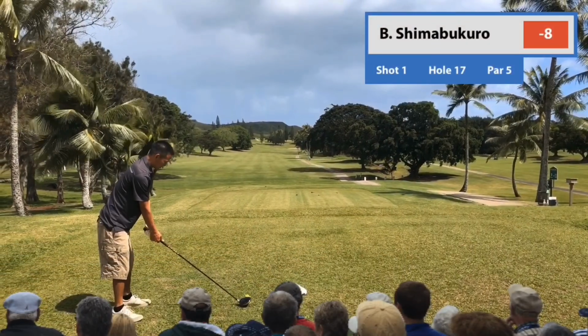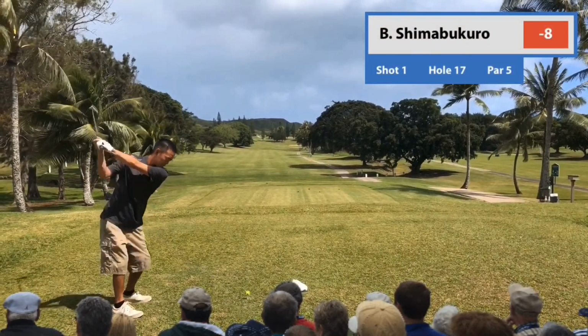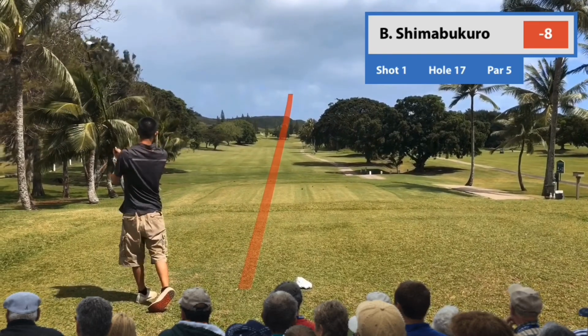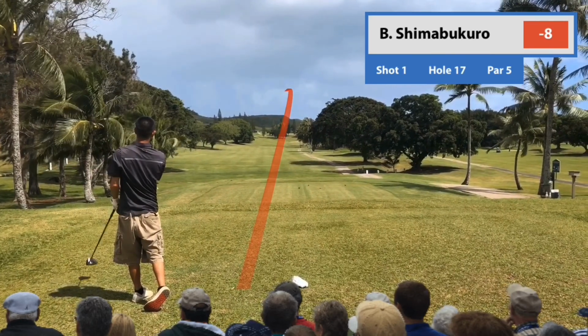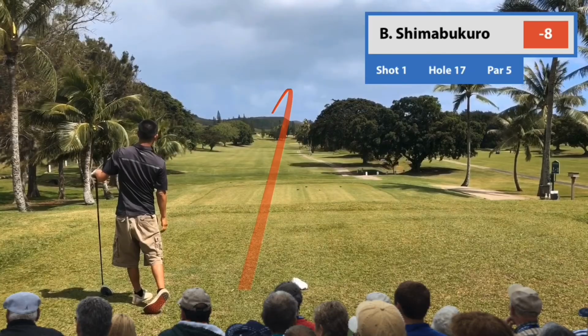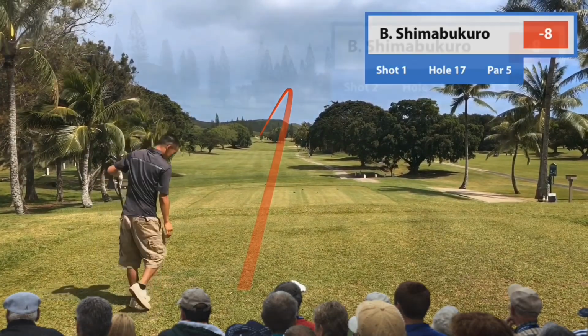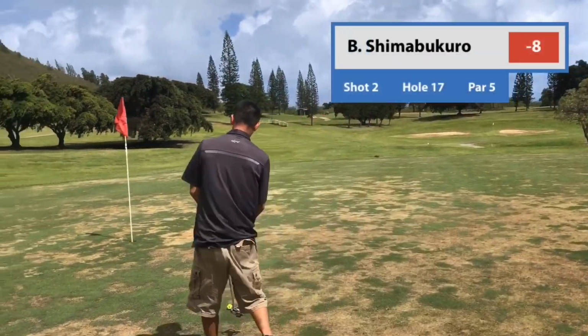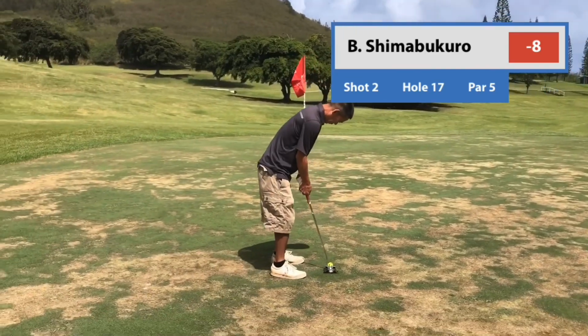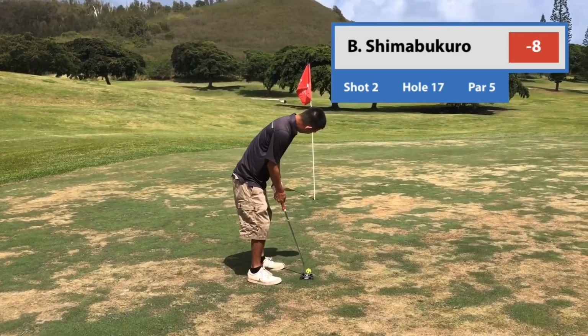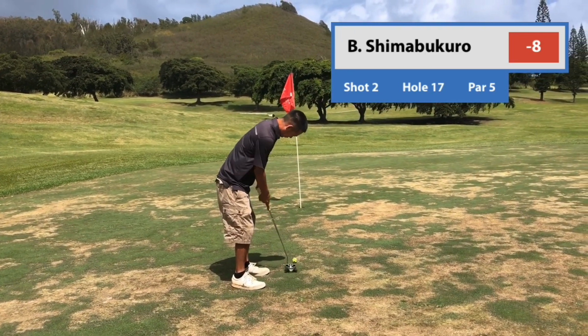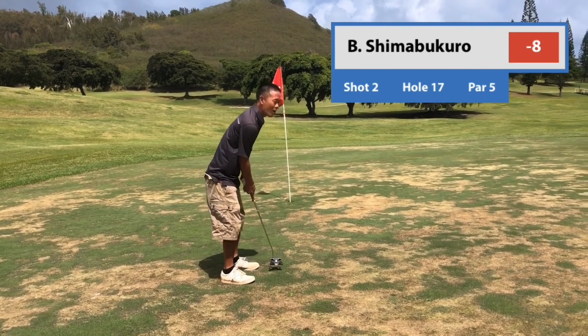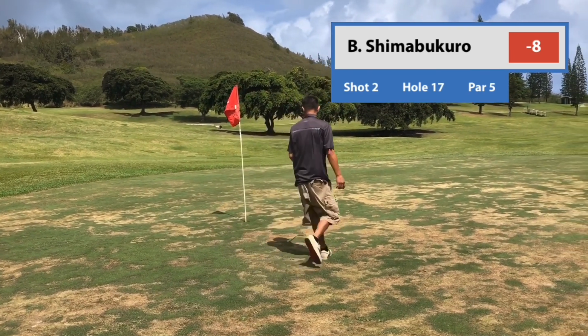All right, here's our leader, Bruce Shimabukuro at minus 8. Wow, what a shot. Oh my God, this might reach the green on a par 5. Are you kidding me? All right, here's a putt for a double eagle and a 10-stroke lead. Looks good. No way. Oh my God. This guy is unbelievable.